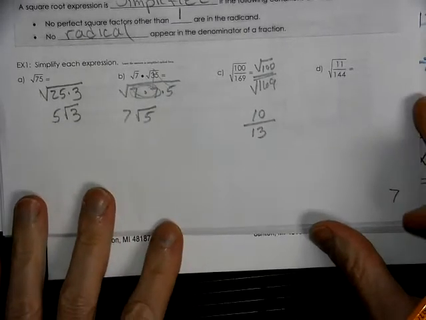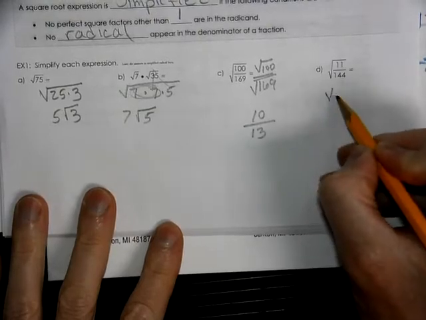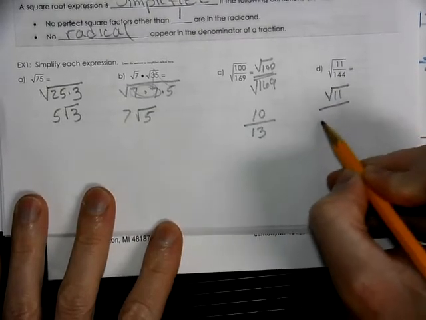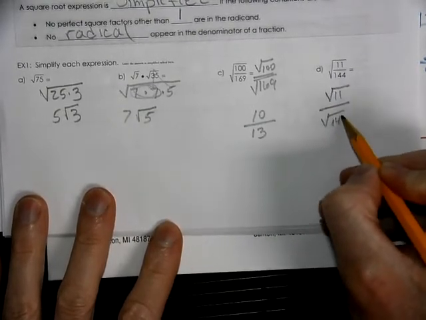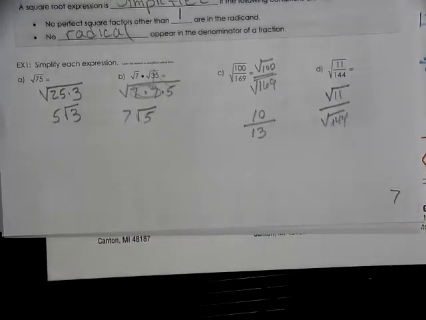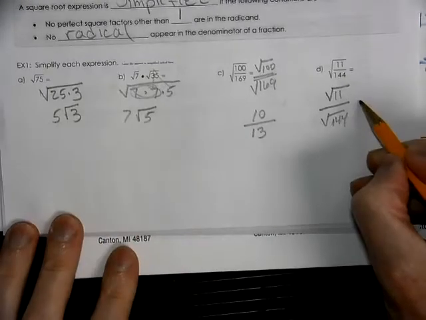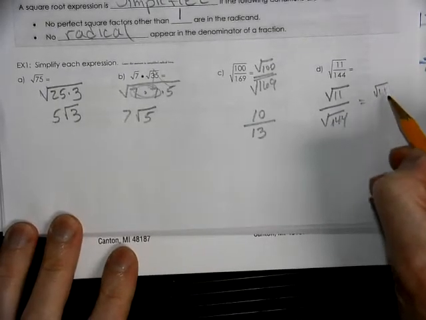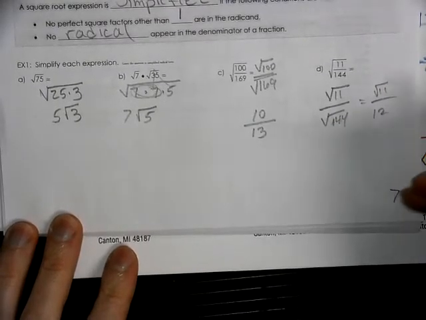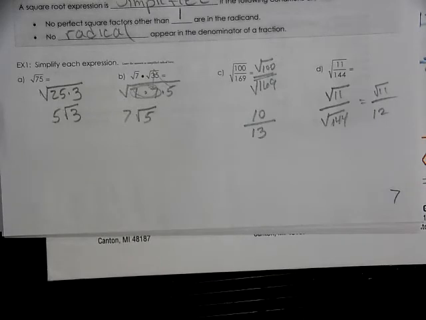And then our last one here, we have the square root of 11 over the square root of 144. That's the square root of 11 over 12.